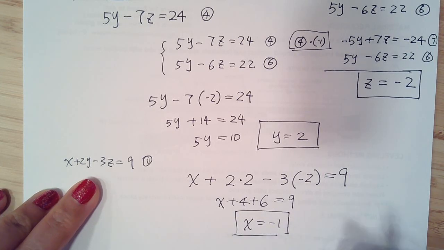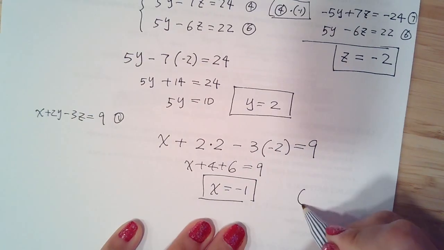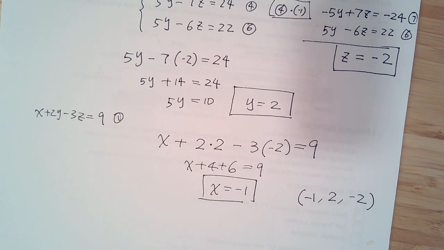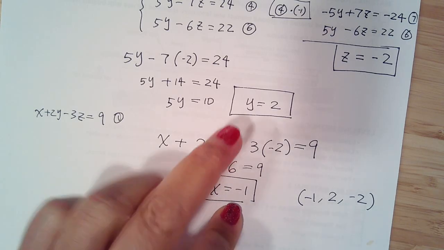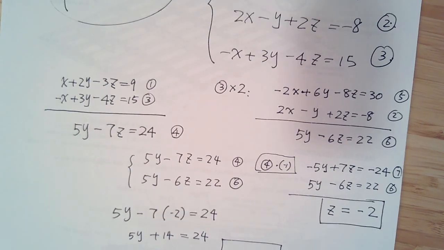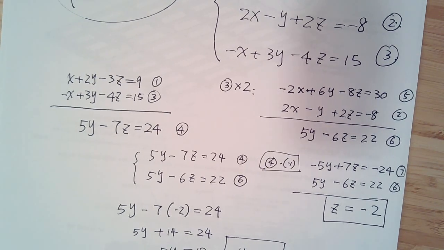Okay, so you see you have x, you have y, you have z. Therefore, your solution is this: negative 1, 2, negative 2. That's the way you show your solution. Or you can just write x equals -1, y equals 2, and then z equals -2. What do you think? It's just tedious.